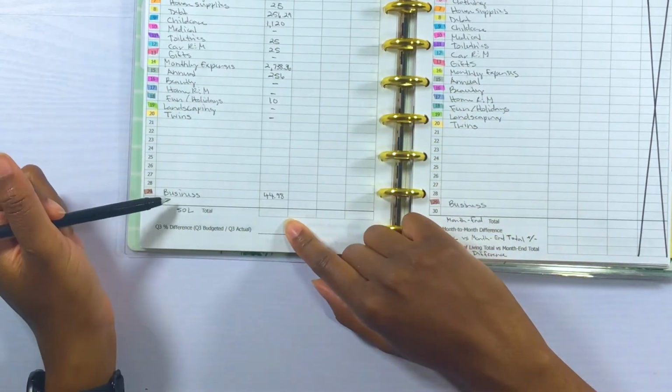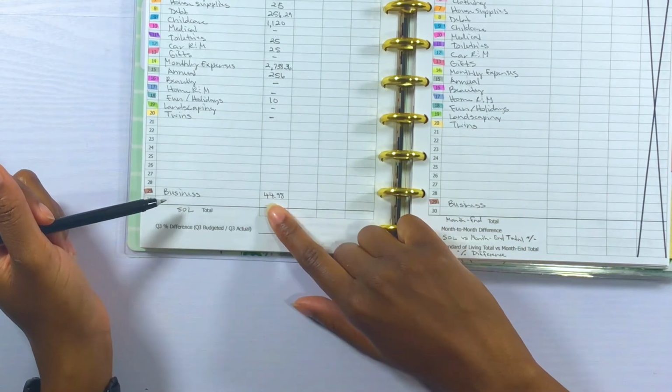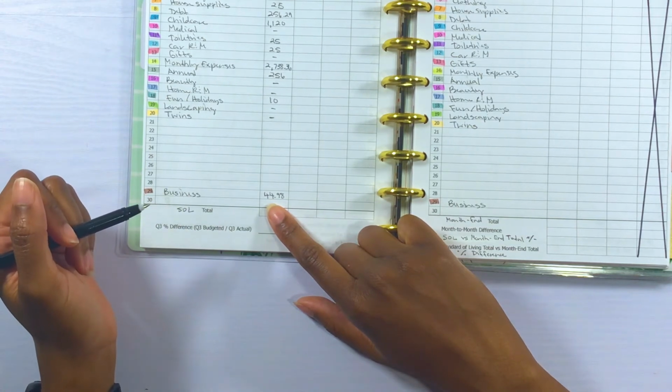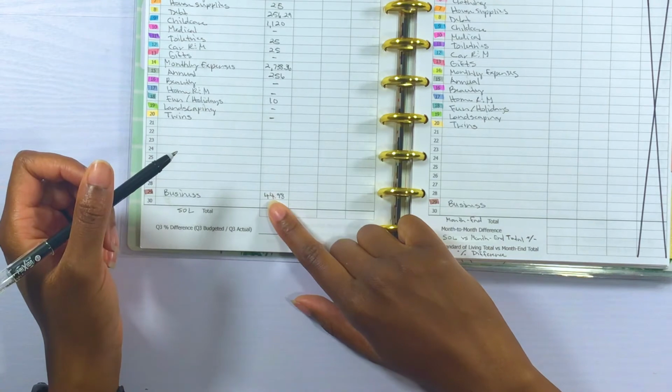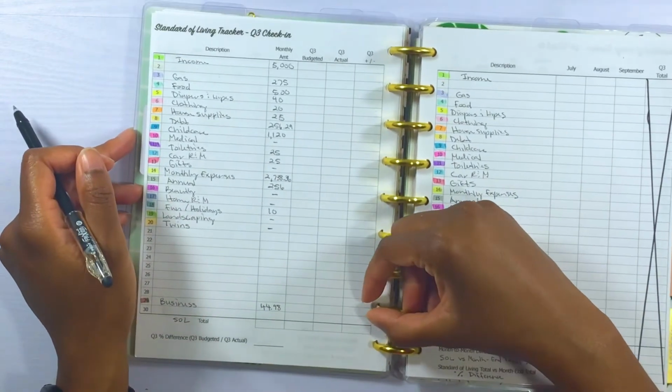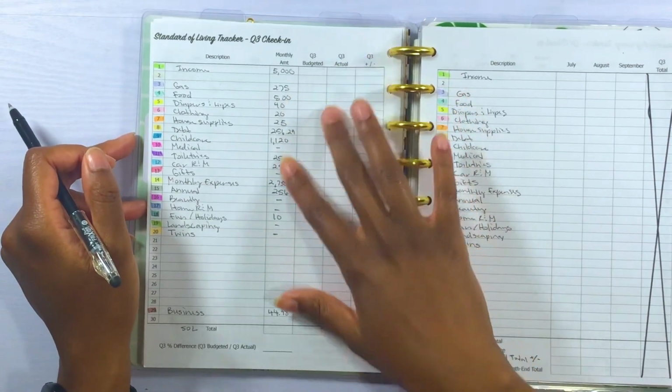And then right here I have business, and that's going to be the usual $44.98, but I am still thinking about canceling Epidemic Sound, so this may go down. So that is pretty much it for the category.